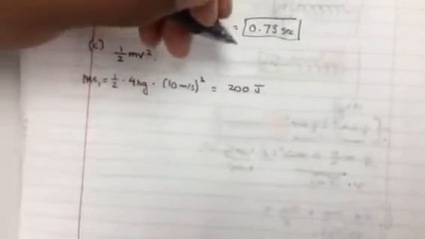10 meters per second. So I'm going to plug that in. So that's 10 meters per second squared. So that's going to be our KE, or our mechanical energy initial. And that's equal to, so let's plug this in our calculator, 100 times 4 divided by 2 happens to be 200. So it's going to be 200 joules, because energy is measured in joules.